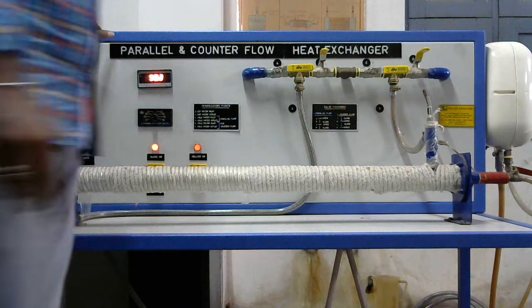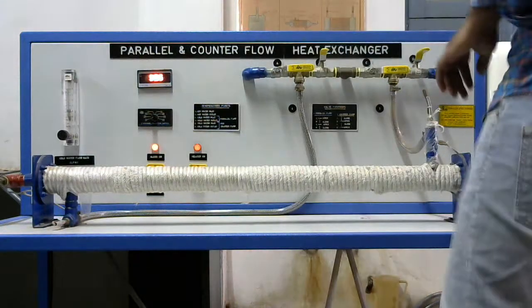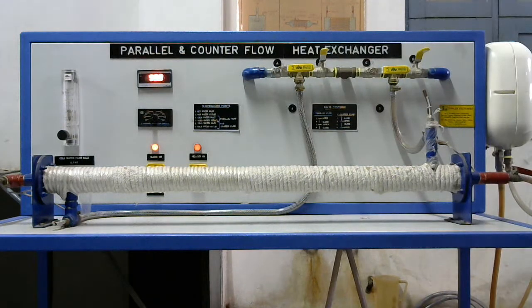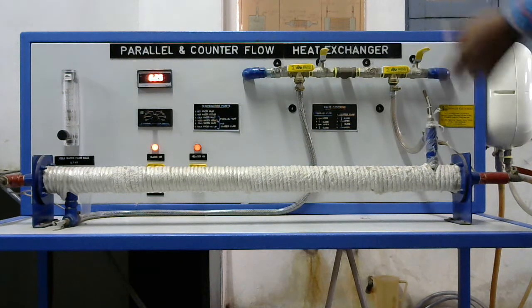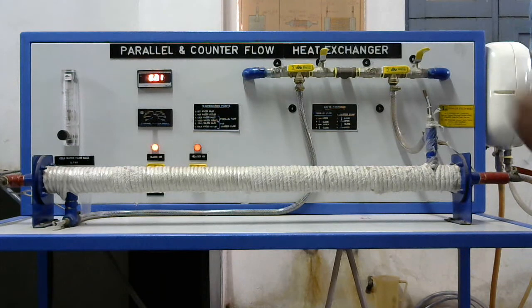Here we need to adjust the flow rate of the hot water also. From the geyser, we are going to measure the flow rate, which you can see at the back side of this experimental setup. Manually, we are going to calculate the flow rate of the hot water. We are going to take the stopwatch as well as a measuring jar, and by using that we calculate the flow rate. We need to set the same flow rate for the hot water also: 1.5 liter per minute for cold water as well as hot water.